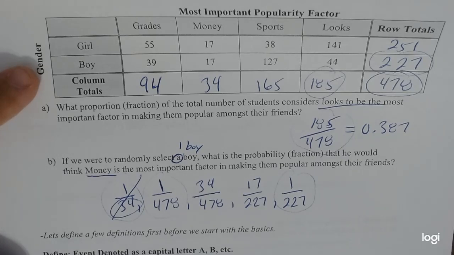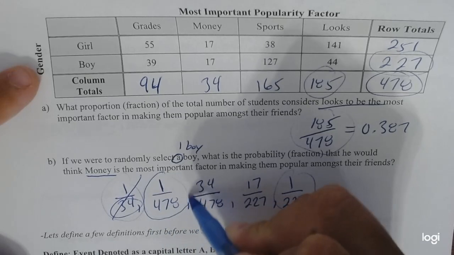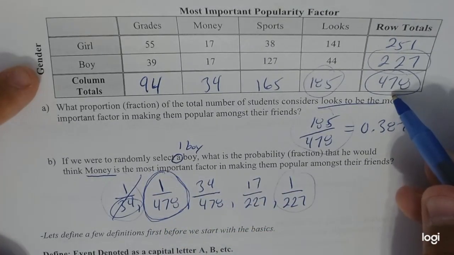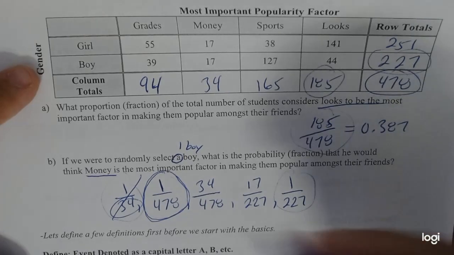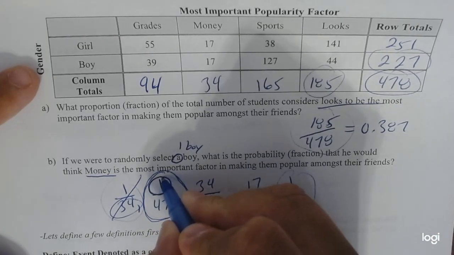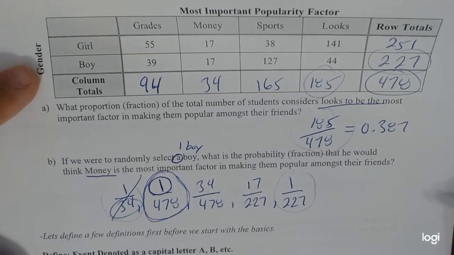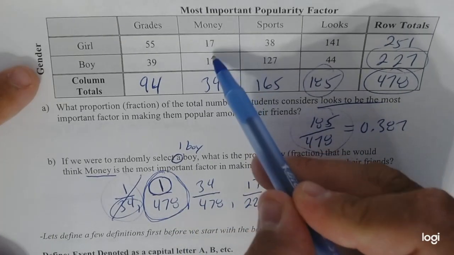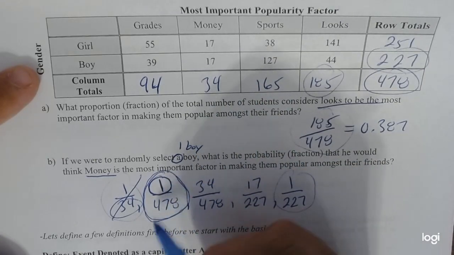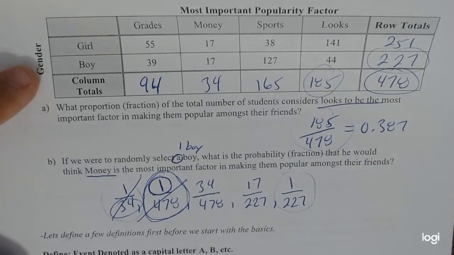And the reason why this is incorrect is because we're picking one person out of the entire class period, right? That's it. What this is saying is there's only one person in here that picked money. And that's completely wrong, right? Because we know there's 17 girls, 17 boys picked money, and we're saying only one person picked it, which is incorrect, right? We have multiple corresponding tables.